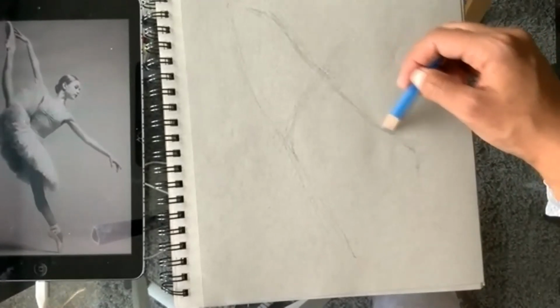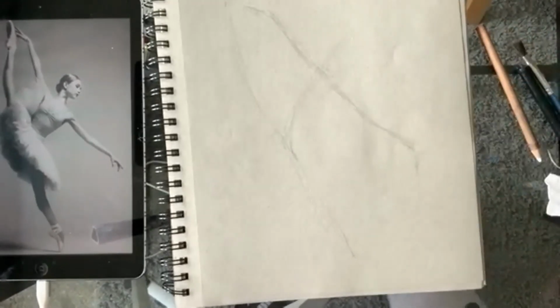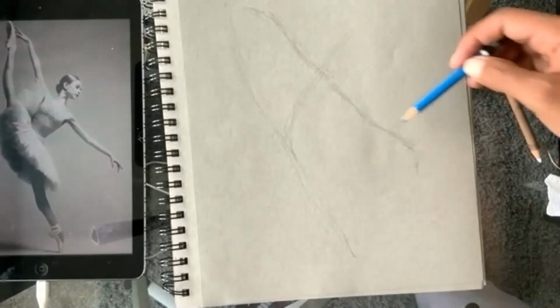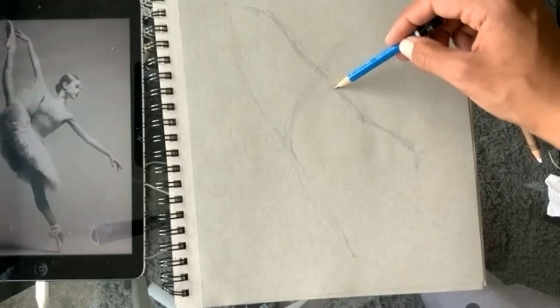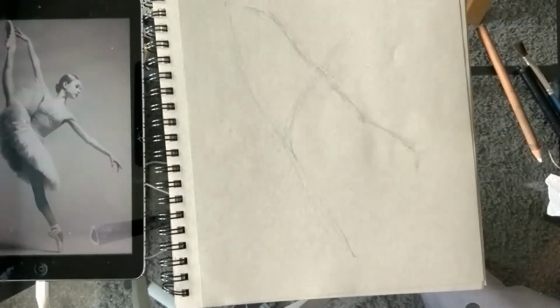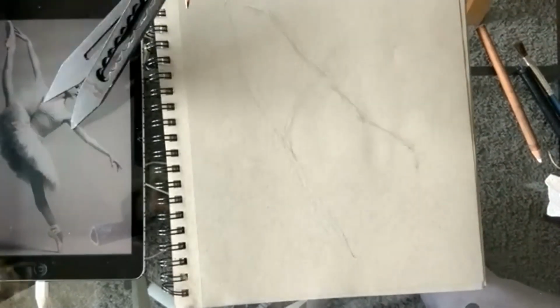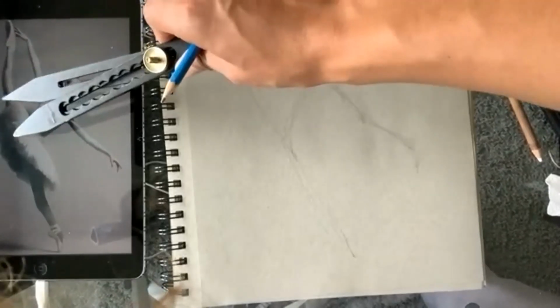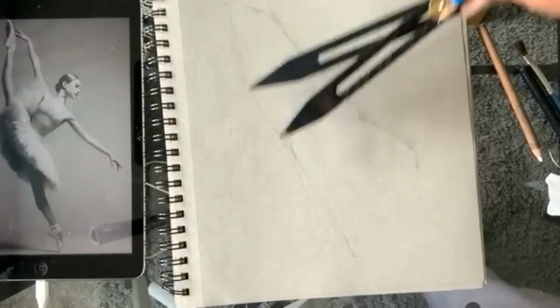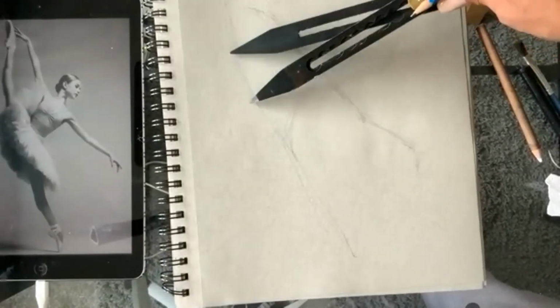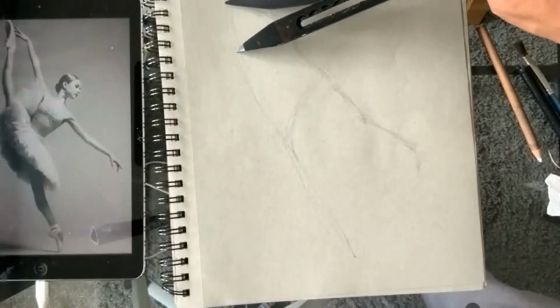Are they the same size, or maybe one is just half the size? The width of her shoulder is about 1/3 of this leg.